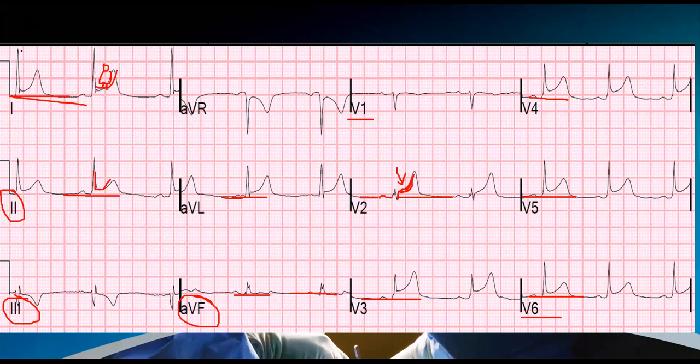But here, you can see that most of the leads have ST elevation. Whenever a patient has a widespread ST elevation, mainly in every lead, but sometimes you may not get it in every lead, most of the leads with a concavity upward ST elevation, like see, there's a typical concavity upward lead, then you should think about pericarditis. Clear, everyone? Any question or confusion?